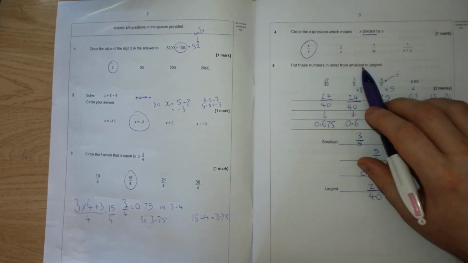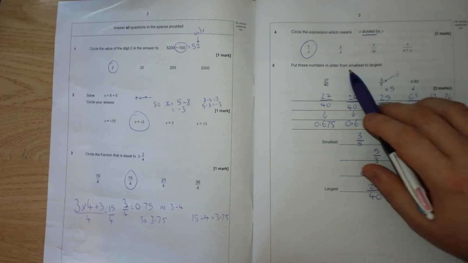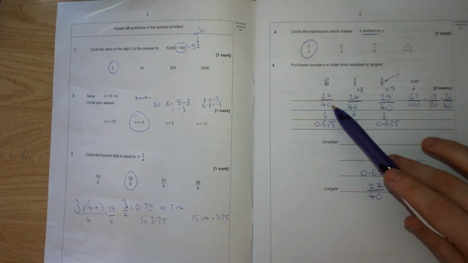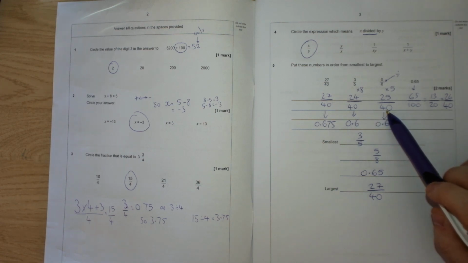Put these numbers in order from smallest to largest. Just be really careful. A number of people gave it the wrong way around there. So to do that, a couple of different ways again. We've got to try and put them all into something comparable. So the first way is to put them all into fractions with a similar denominator.